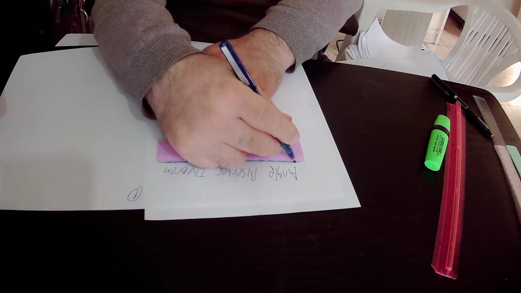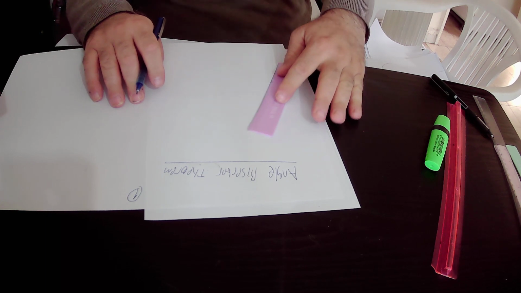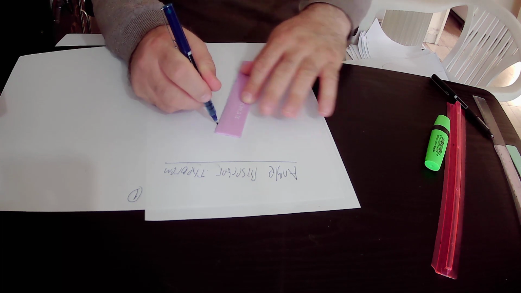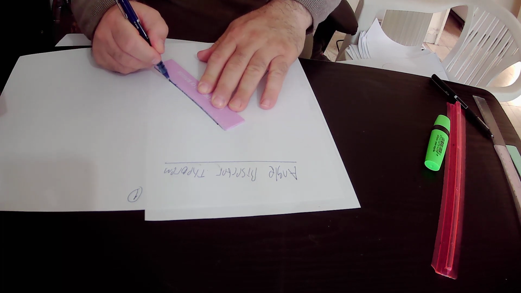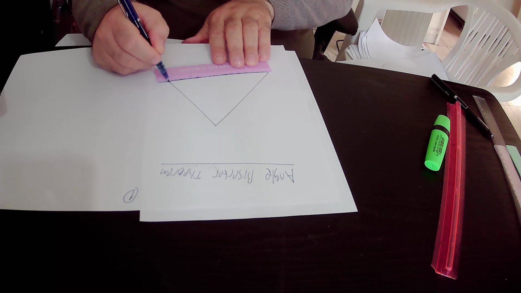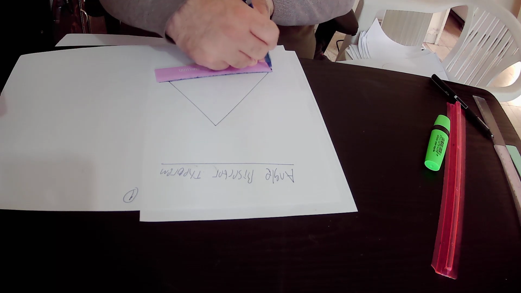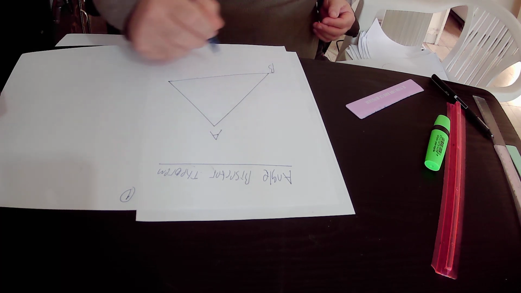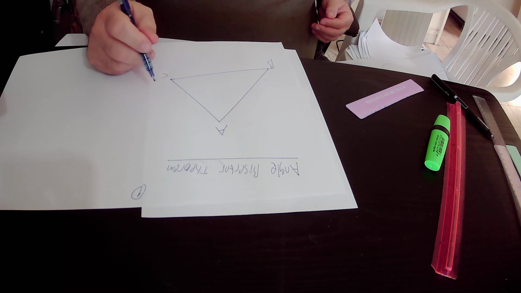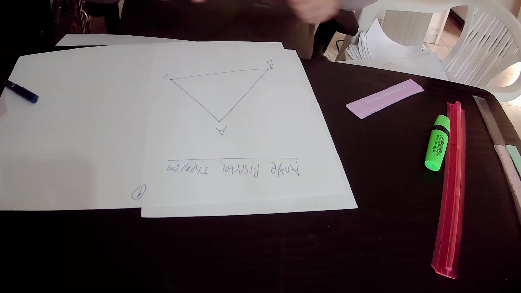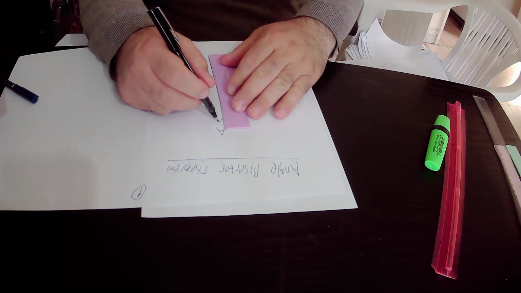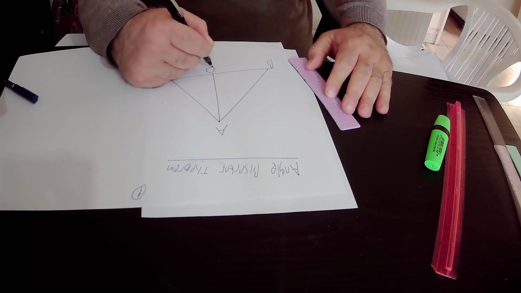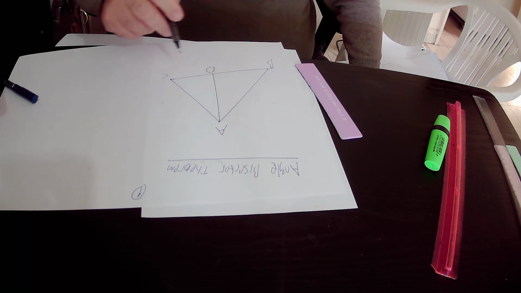So if we have triangle ABC, that could be any triangle, this is triangle ABC, and here line segment AD is the angle bisector of angle BAC.